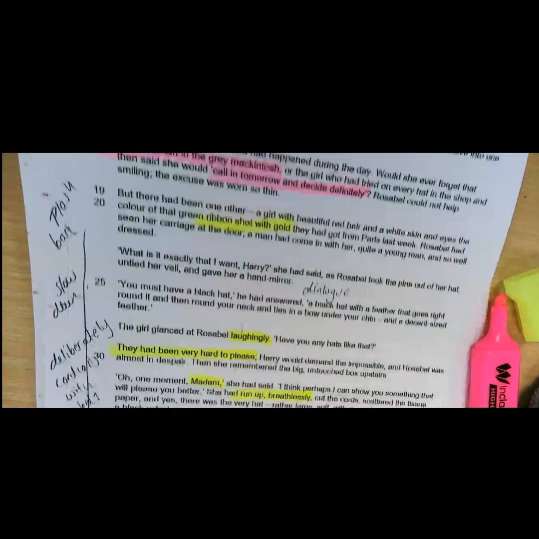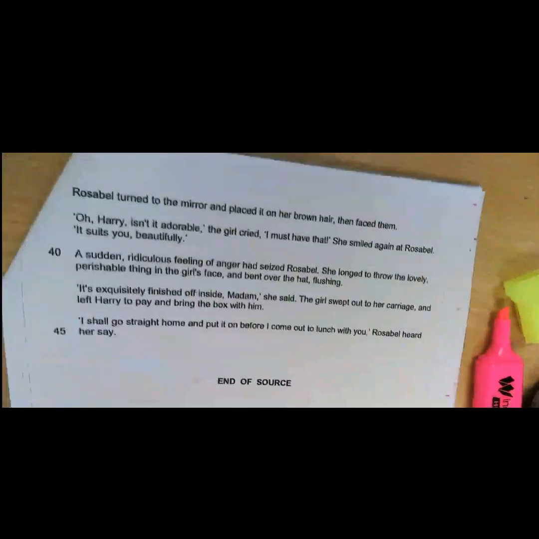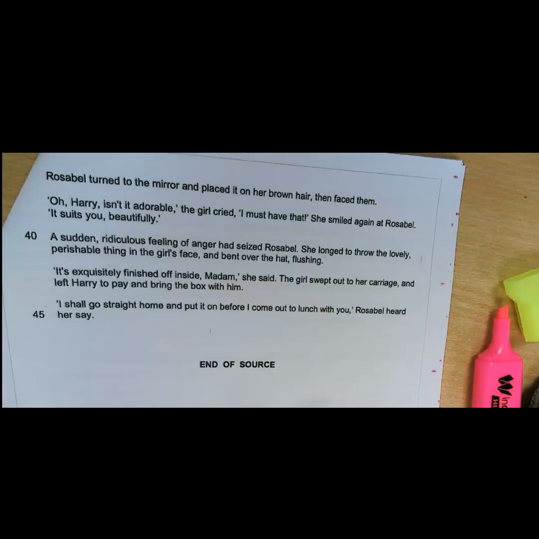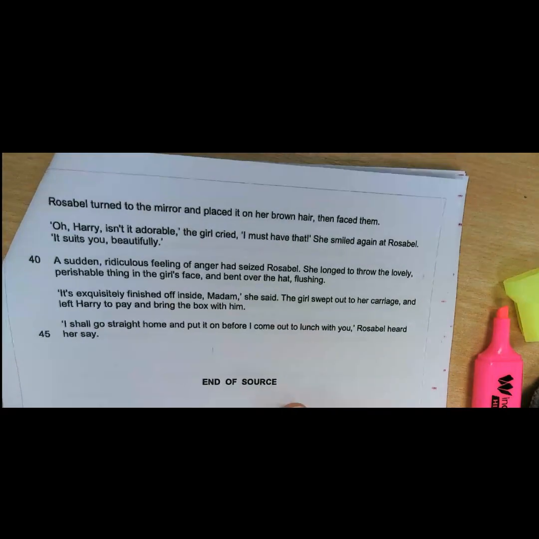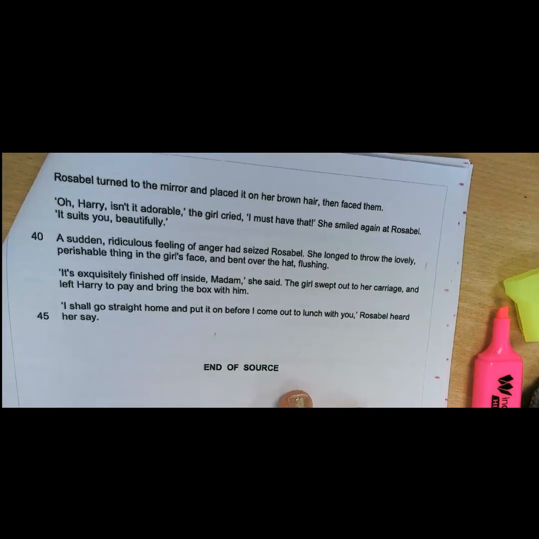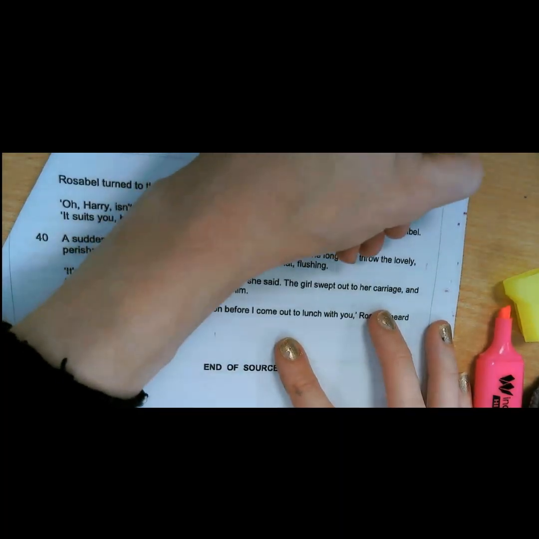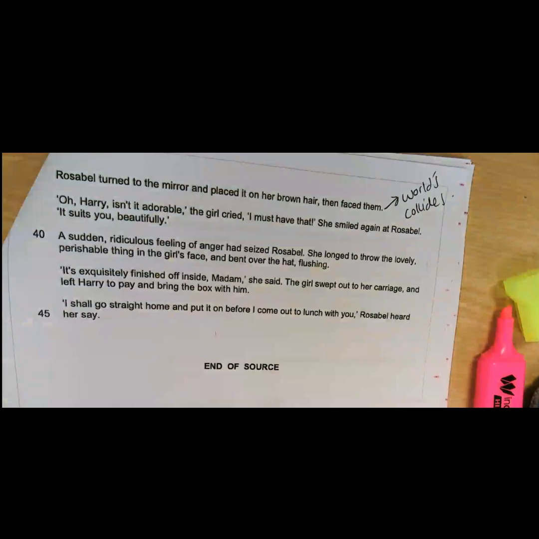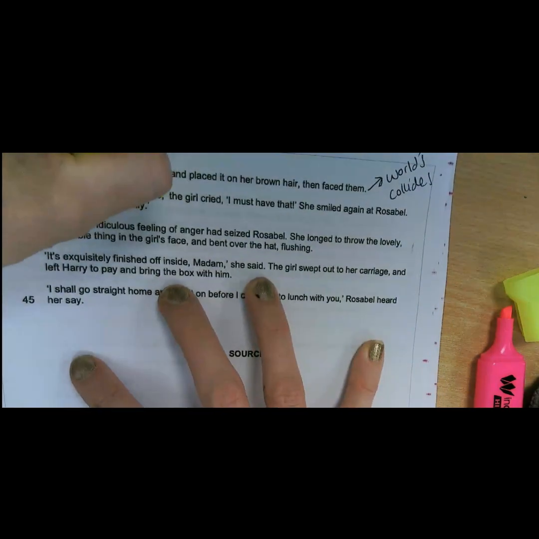Okay, and then I'm going to look at the ending. Again, I'm doing this in quite slow time, guys. You wouldn't have time to do this much planning in the real thing. You're going to have to be a bit quicker, but I want to break it down for you. Rosabel turned to the mirror and placed it on her brown hair. So this really is where their worlds collide, because Rosabel is getting an insight into the girl's world. She puts a hat on that she's obviously never going to be able to wear normally. It's for richer women. And the girl, again, we've got this dialogue, oh, Harry, isn't it adorable?